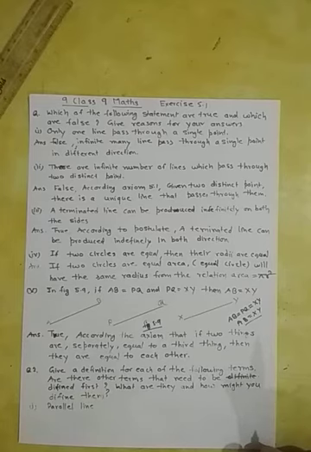Now question second. Give a definition for each of the following terms. Are there other terms that need to be defined first? What are they and how might we define them?